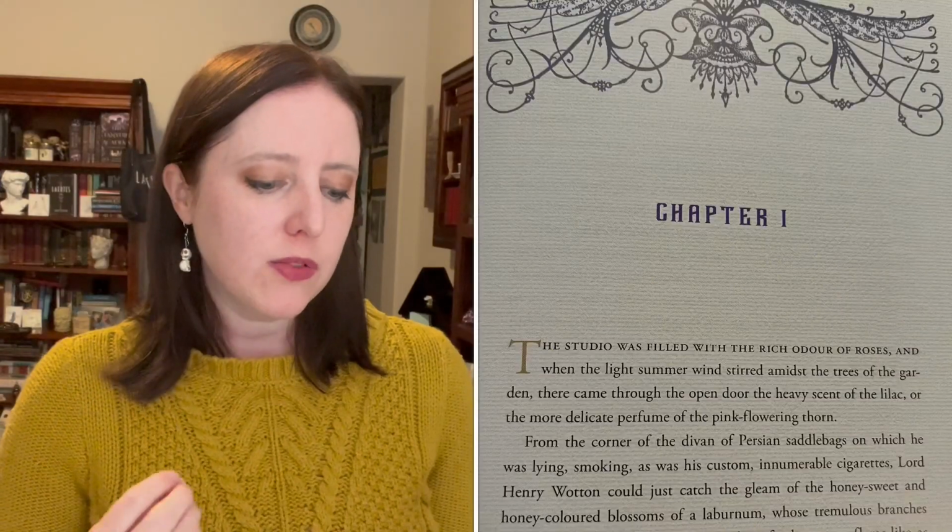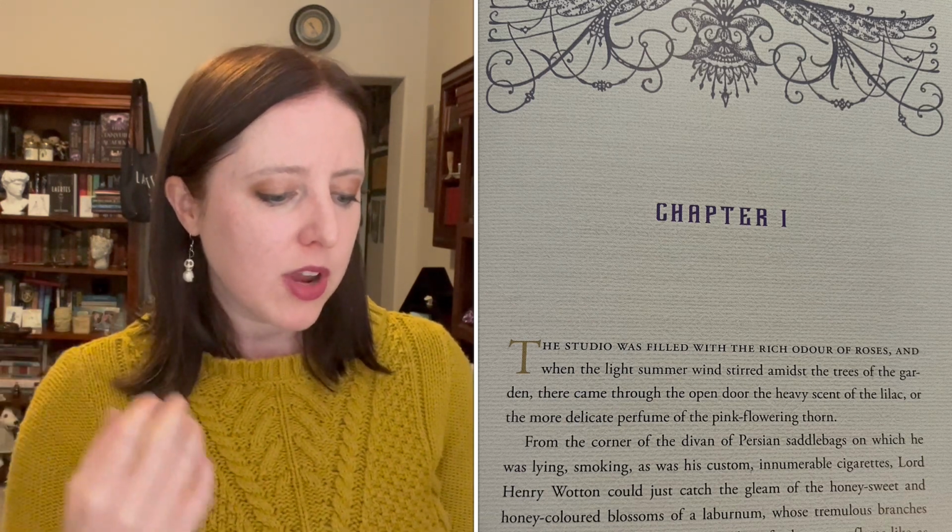The studio was filled with the rich odor of roses, and when the light summer wind stirred amidst the trees of the garden, there came through the open door the heavy scent of the lilac, or the more delicate perfume of the pink flowering thorn.